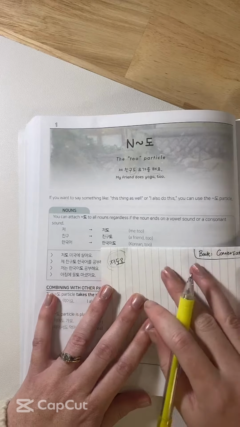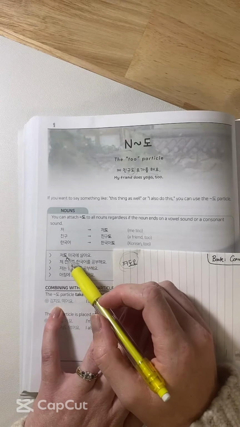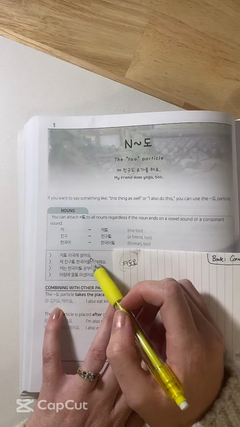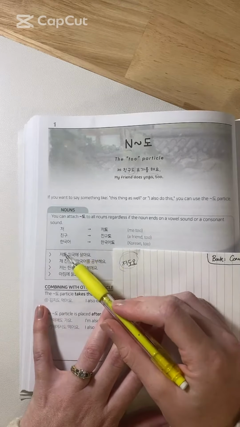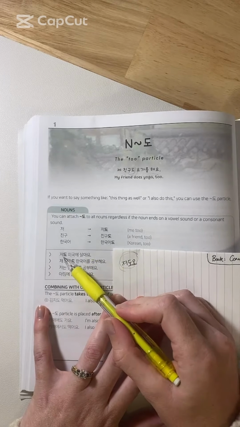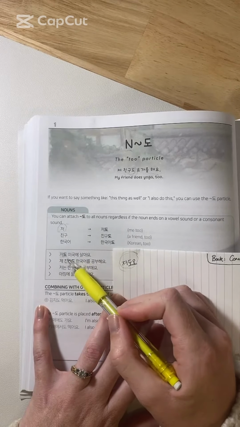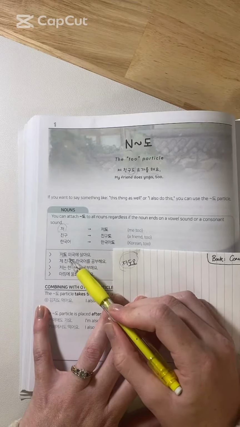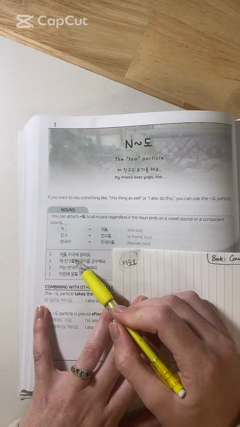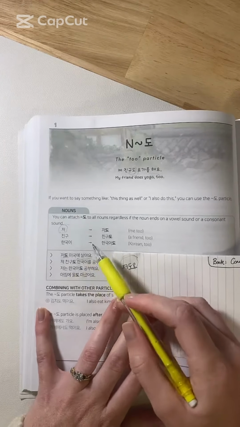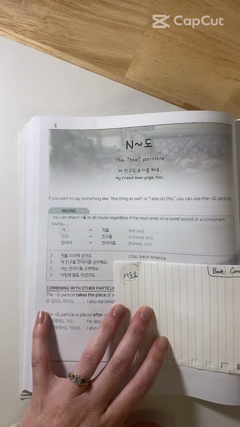So let's see how it's used in sentences. The first sentence we have is 저도 미국에 살아요. So what does this mean? Well, we're using 저도, which we have from the example up here. 저도 means me as well. 미국 means America. And this 에 살아요 is to live in. So I also live in America, or I too live in America.